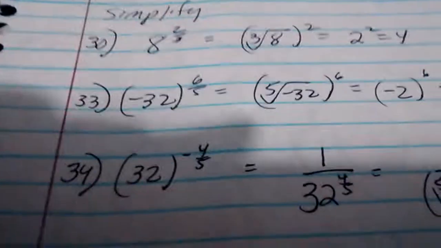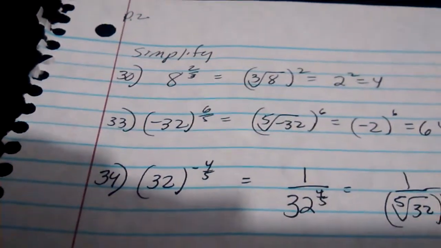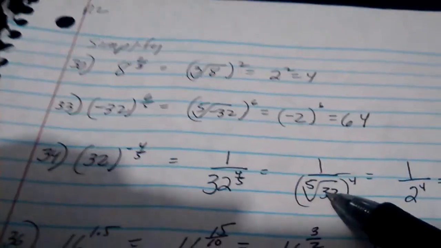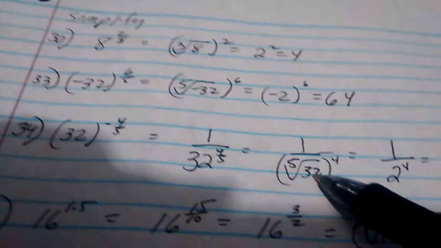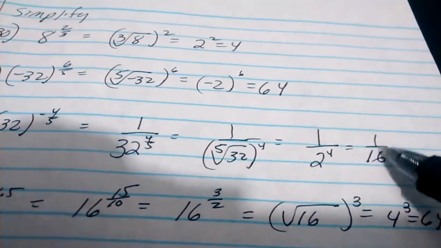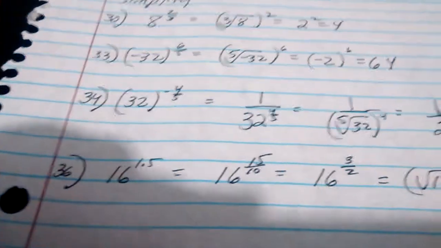Okay, with 34, the first thing you would do is move it to the denominator to make it positive. Then you would write it 5th root of 32, which is 2, raised to the 4th power, and that turns out to be 1 over 16.